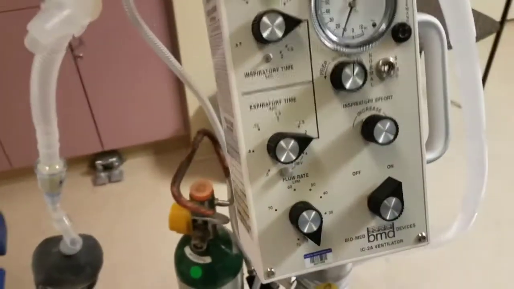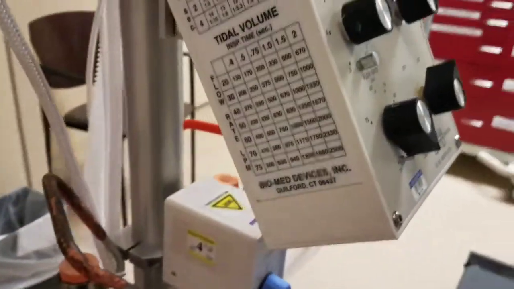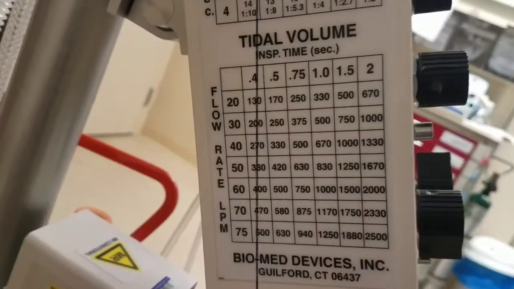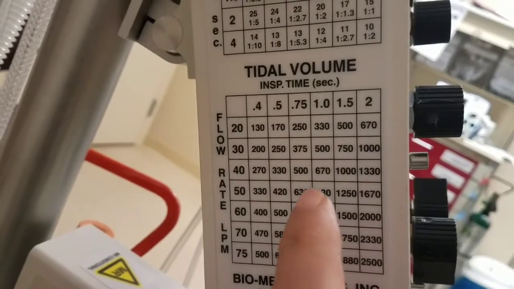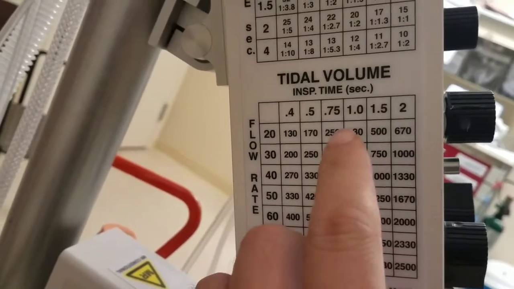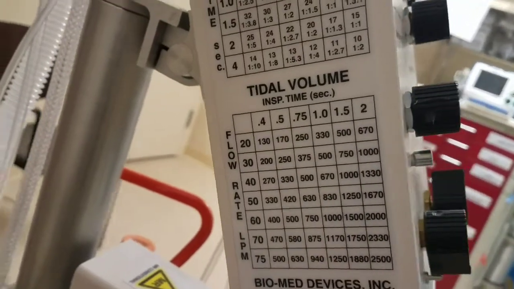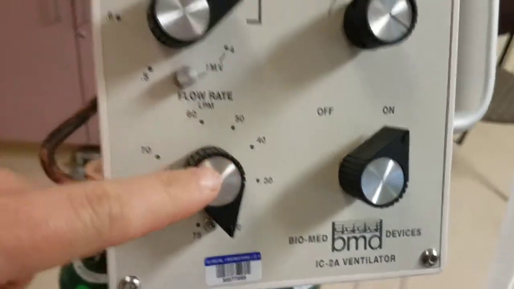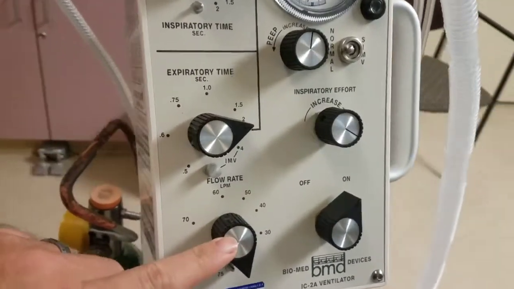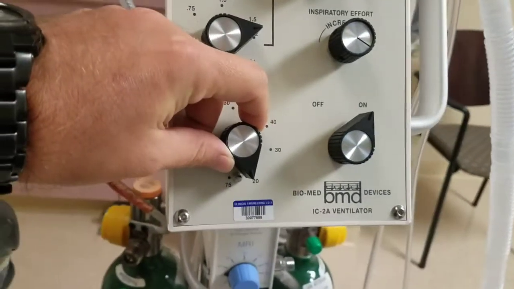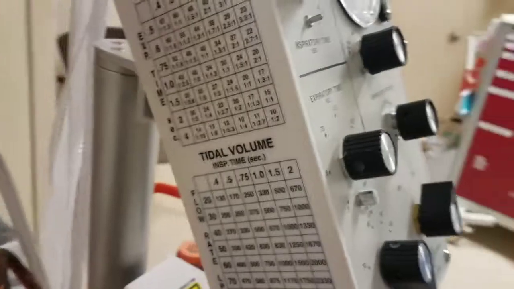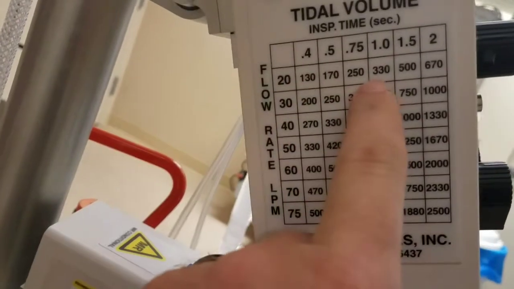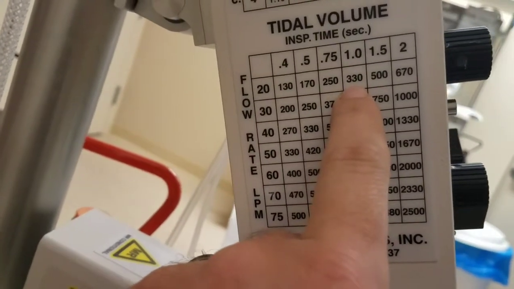Another chart on the back is for your tidal volume. Let's say you keep your patient on I time 1, okay? And you want to have tidal volume around 500, so 330. So you want to play with the flow knob. So this is the flow knob, okay? So let's see, we set it at 20 and I time is 1 and flow rate is 20. We're gonna get around 330.